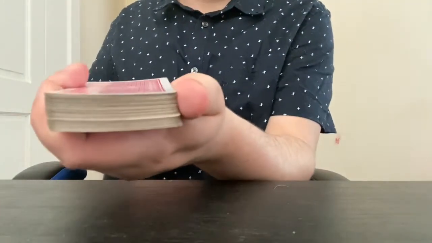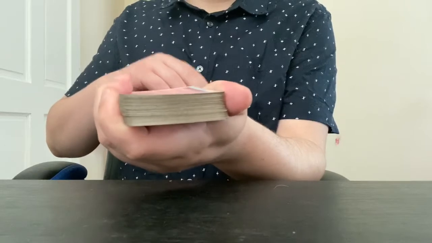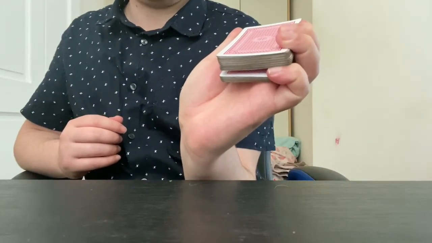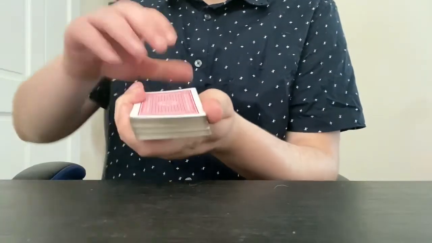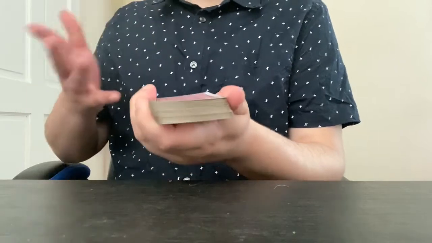And as you see from this position, it looks now like I've got no idea where the card is. When in actual fact, if you're seeing the exposed view, I've got a pinky break held here. So this is all about angle. So you angle it down to the spectator to clearly show that the card has disappeared.